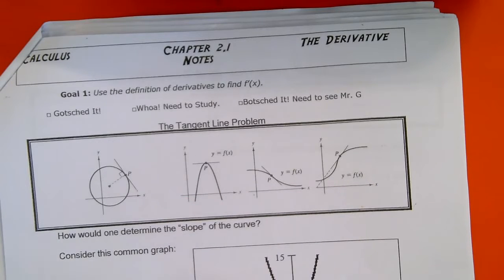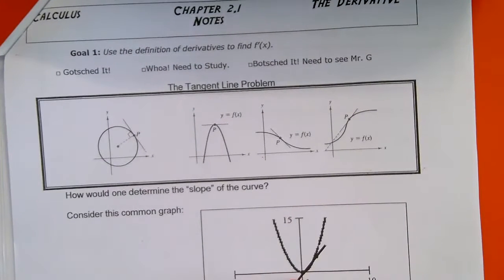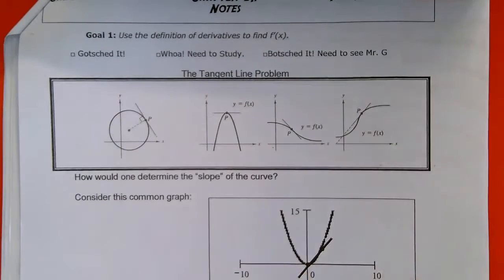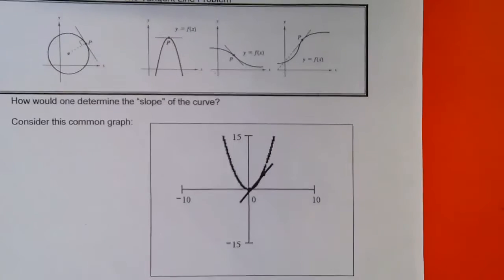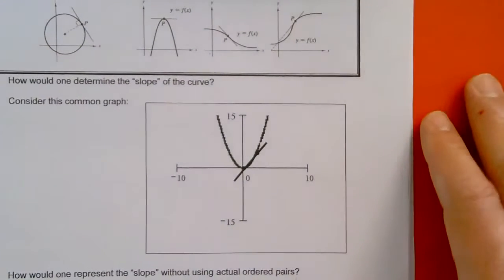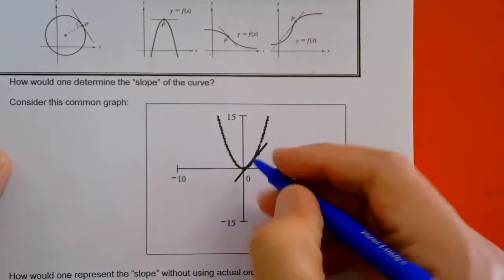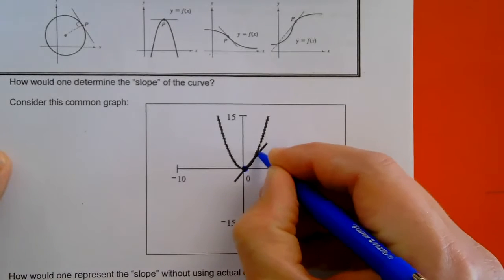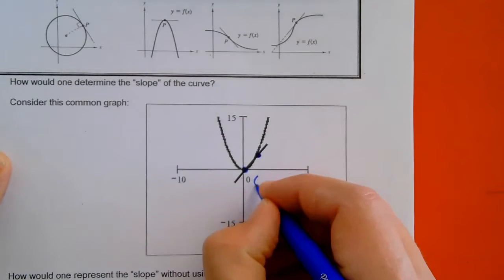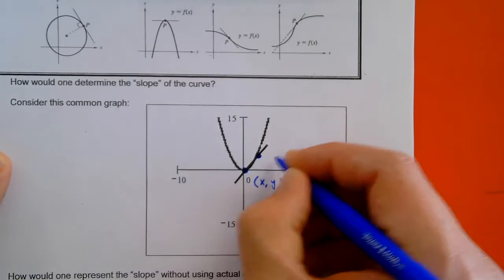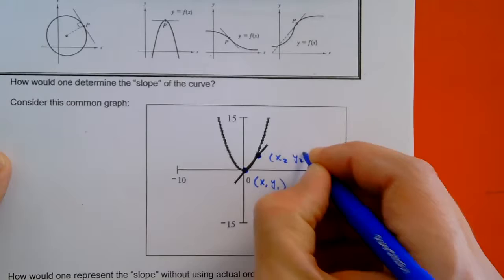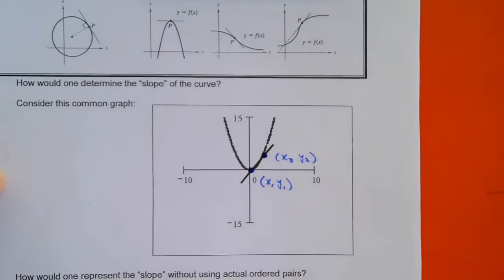So how would one determine the slope of a curve? How would we find that slope? The first thing they said was, let's think of a secant line. You guys remember how to find slope of a line? To find slope of a line, we need how many points? Two. That's why we're calling this a secant line. So I have one point here, and I have one point there. We're going to call this guy x1, y1, and we're going to call this guy x2, y2. You guys okay with that?